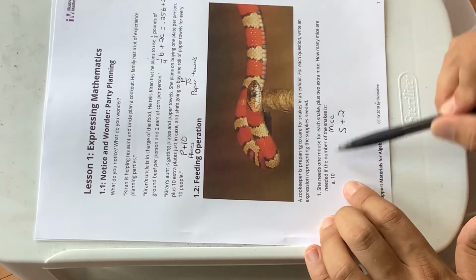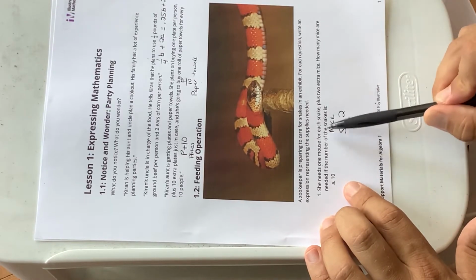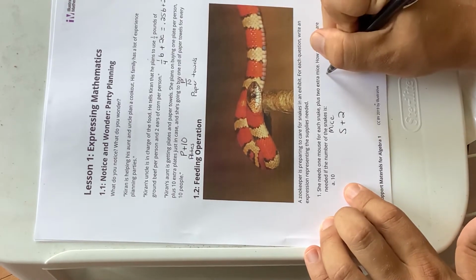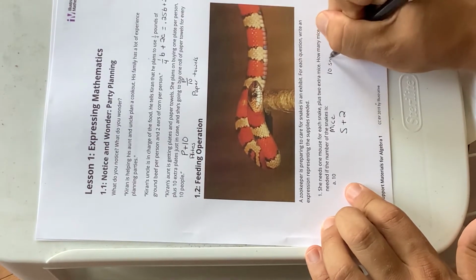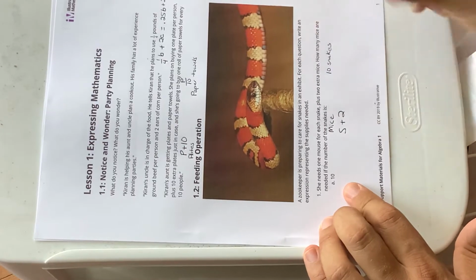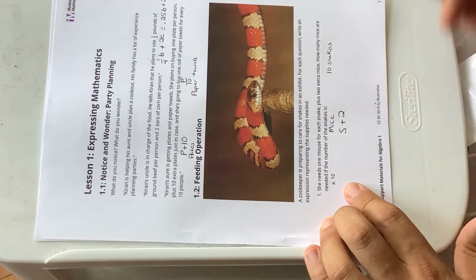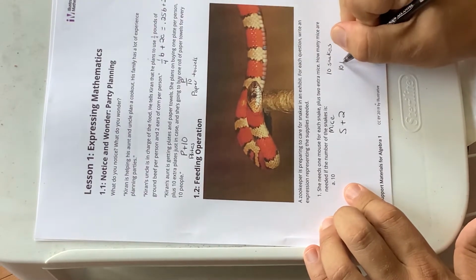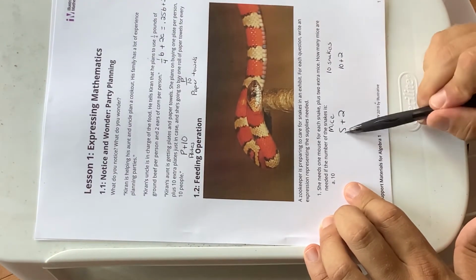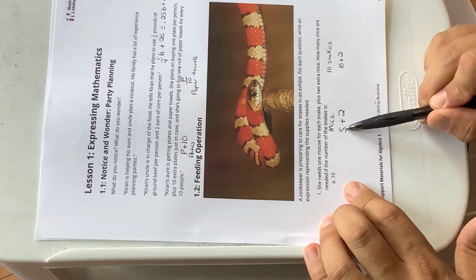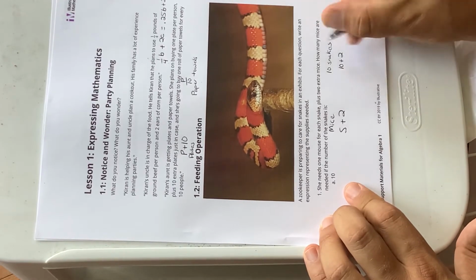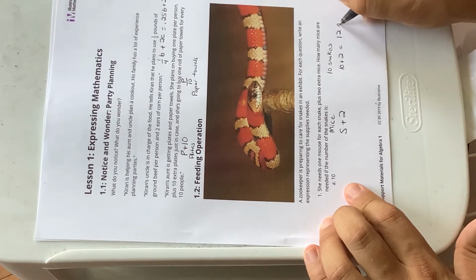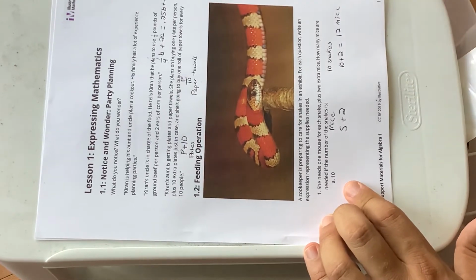And then how many mice are needed if the number of snakes is 10? So if we have 10 snakes, we put that number in for the number of snakes. So we have 10 plus 2. So instead of S, we have 10 snakes plus 2, which equals 12. And then again, that means we need 12 mice.